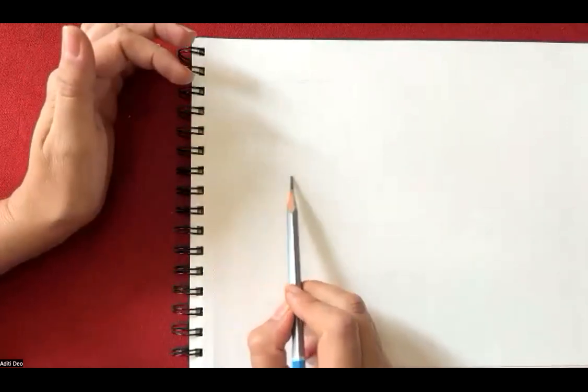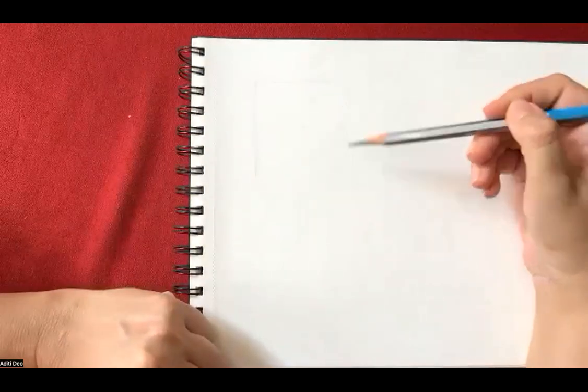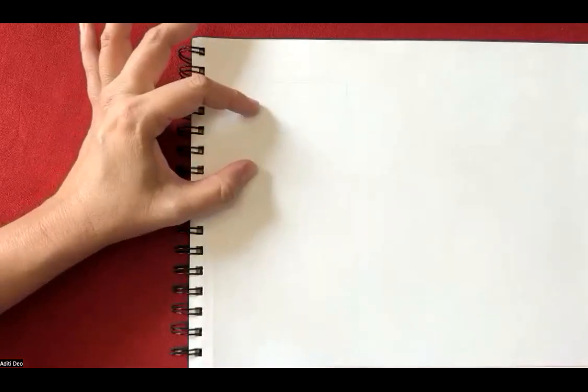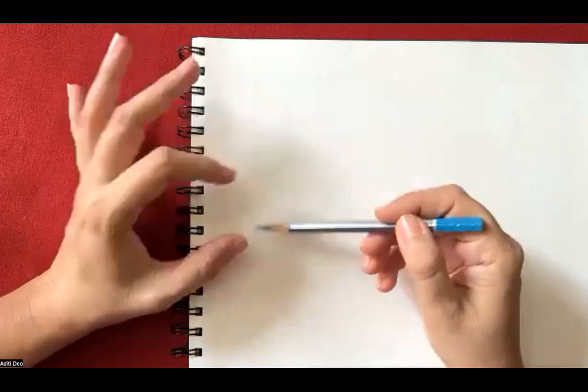Now, before you go to 3/4, first divide the square in half. And then also the top half in half. This way you will automatically get 3/4, and you take the same distance down.